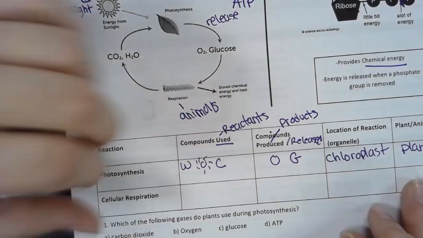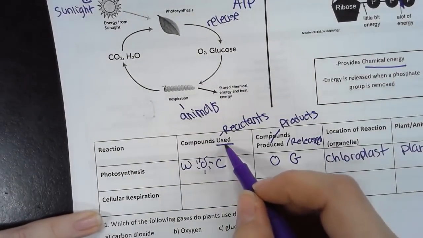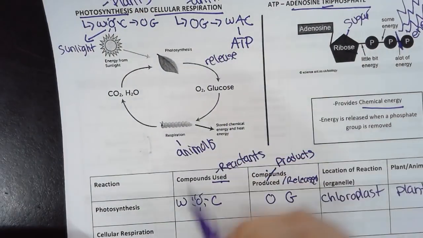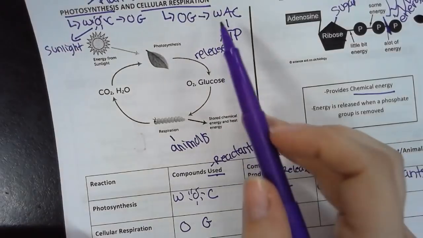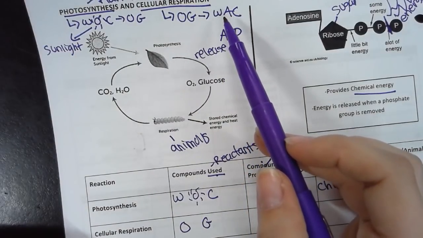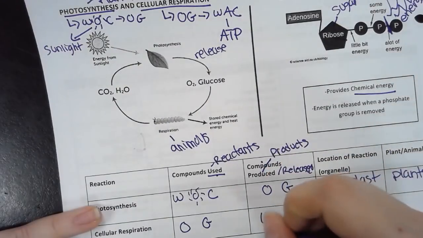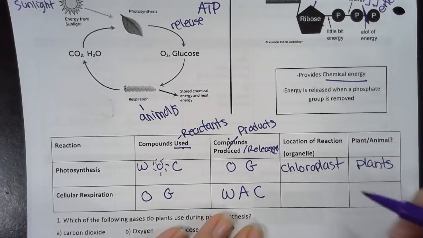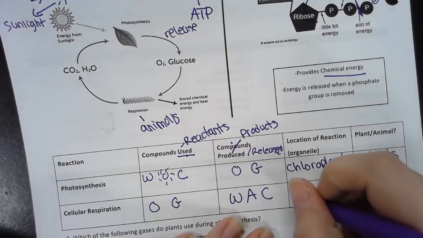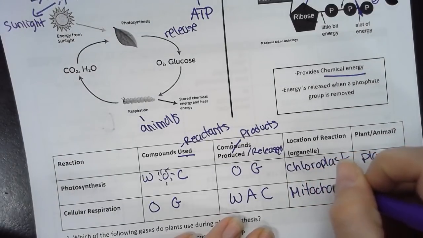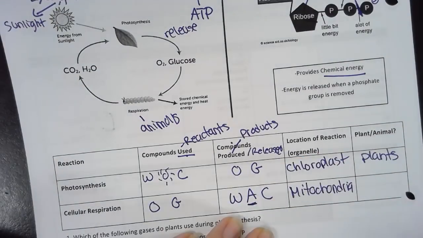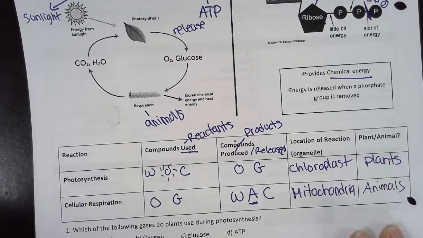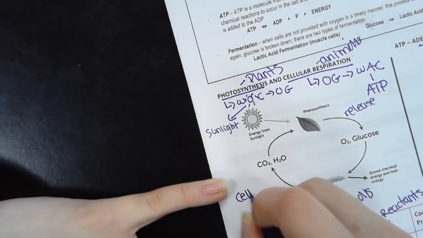For cellular respiration, my compounds used, so if it says used, that means my reactants. If I go to cellular respiration, I'm looking to the left of my arrow. That's oxygen and glucose. My compounds produced, those are products, right of my arrow, are water, ATP, and carbon dioxide. This cellular respiration happens in the mitochondria. That's why we call it the powerhouse of the cell, because it's producing all of this ATP. This happens in animals. Now, I want to tell you one last bit of information about cellular respiration.